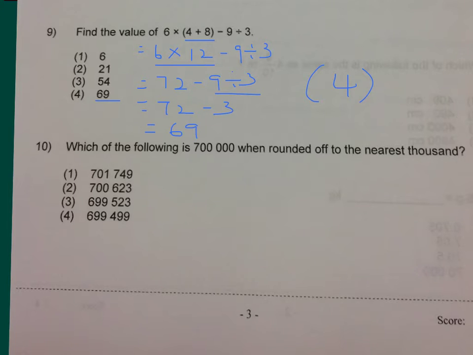Now we look at question 10. Which of the following is 700,000 when rounded off to the nearest thousand? This is in the thousands place. We look at digit 7. This will give us 702,000. That's not the answer that we want, so this is not it. Let's look at the second option.